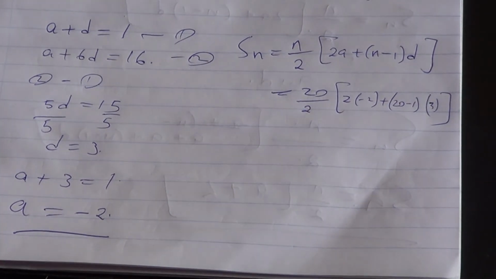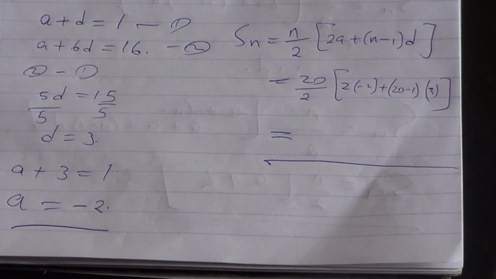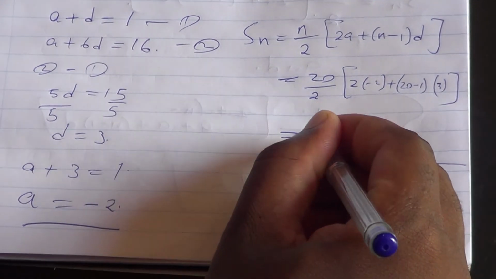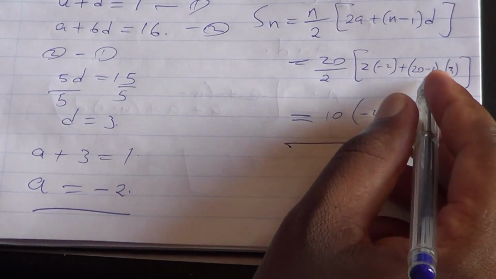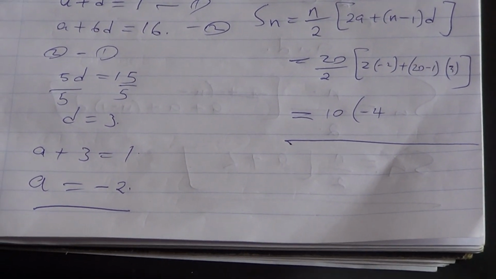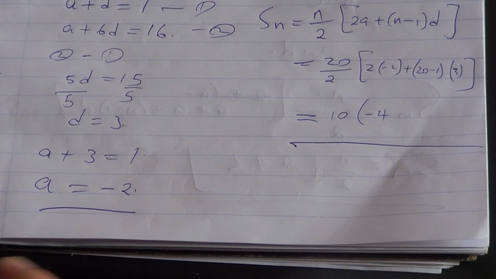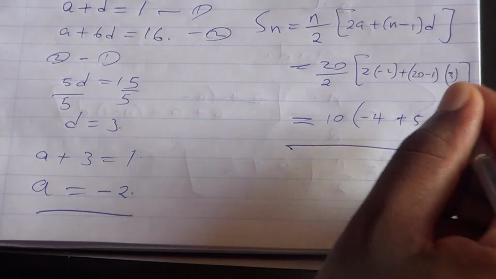Now you can take your calculators, then you press. You are going to have a 10 here into minus 4. Here you take your calculators and press 19 times 3. This is plus 57.